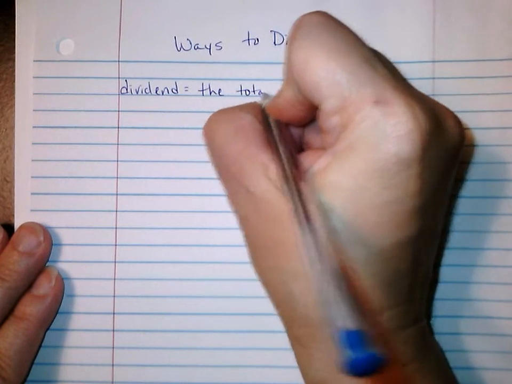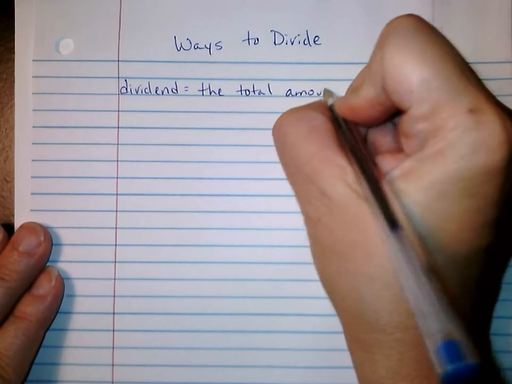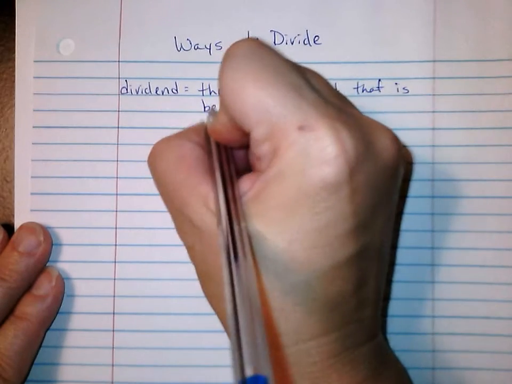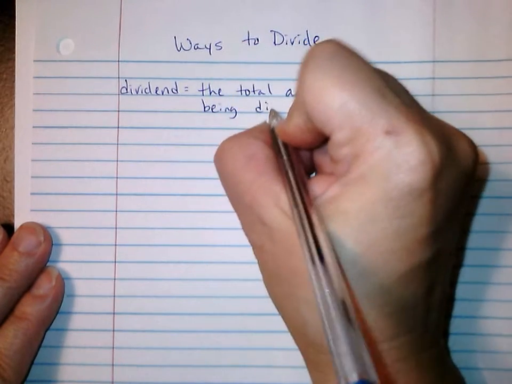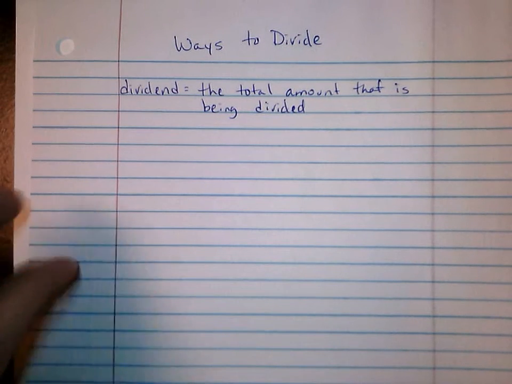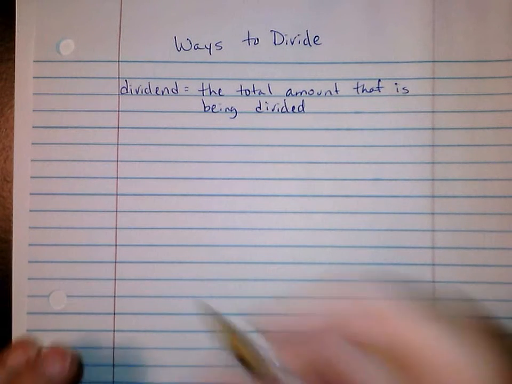The total amount that is being divided. That's the dividend. It's what you are breaking up into equal groups.